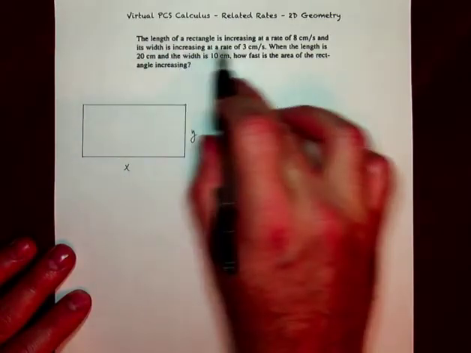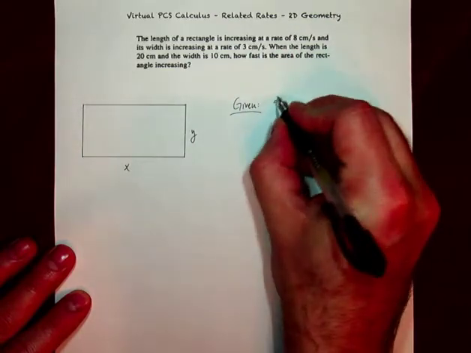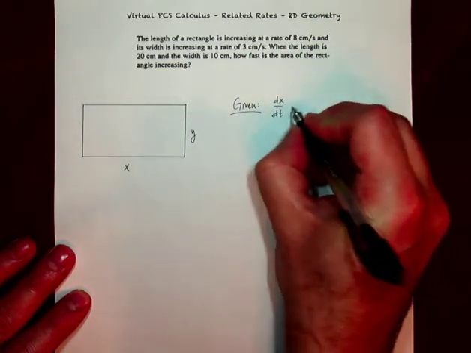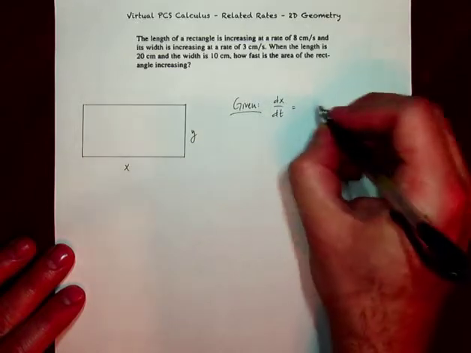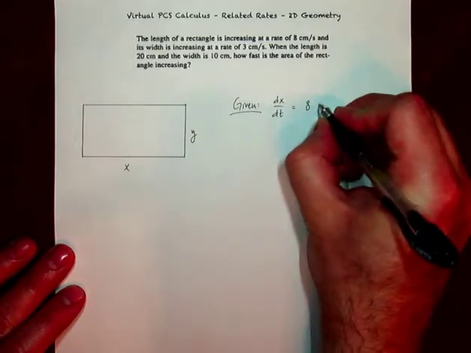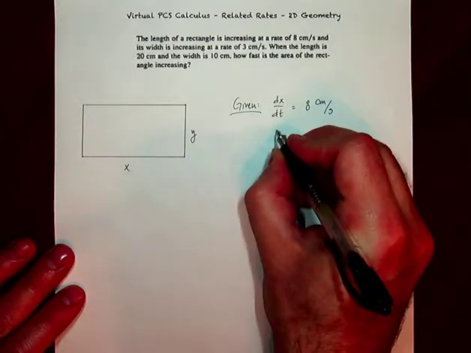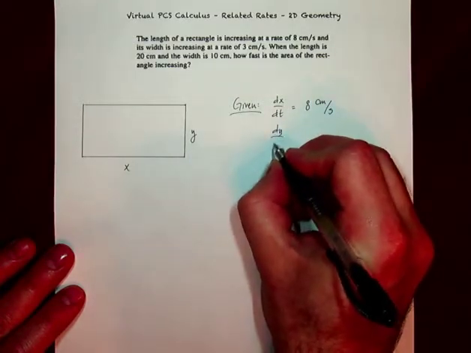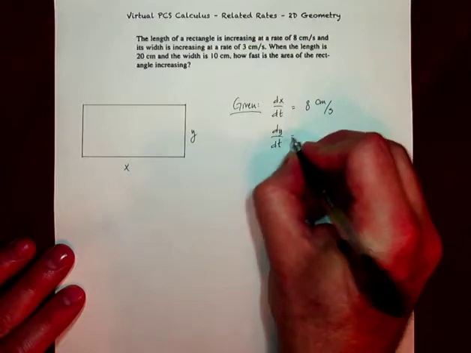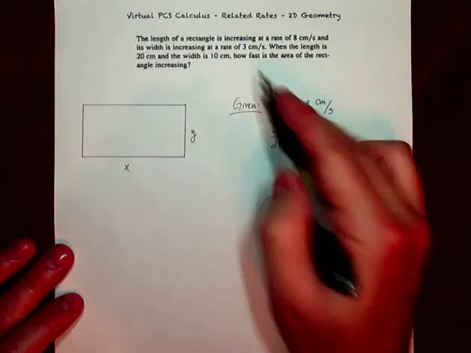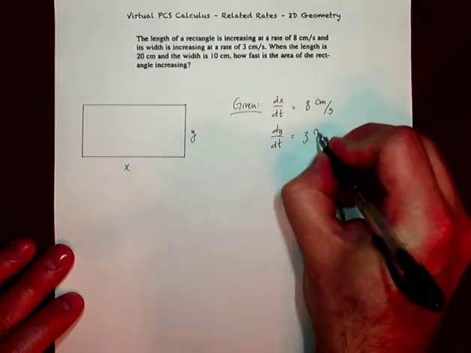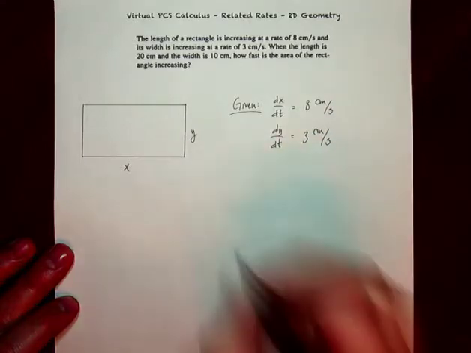The length is increasing, so dx/dt, the rate at which x is changing with respect to t, is positive 8 centimeters per second. It also gives us the rate at which the width is increasing. It's increasing slower, at 3 centimeters per second, but it is increasing, so it's still positive.